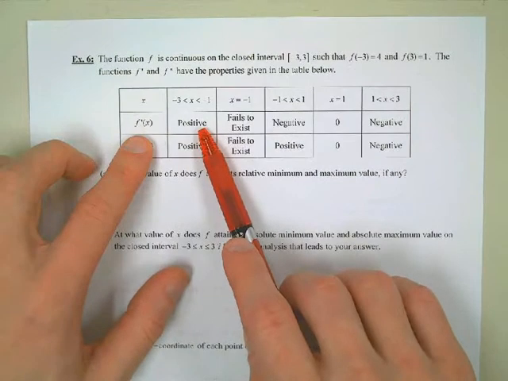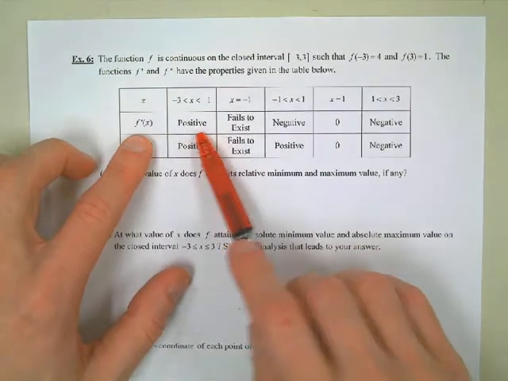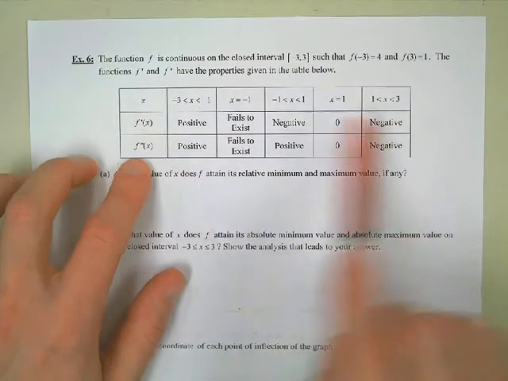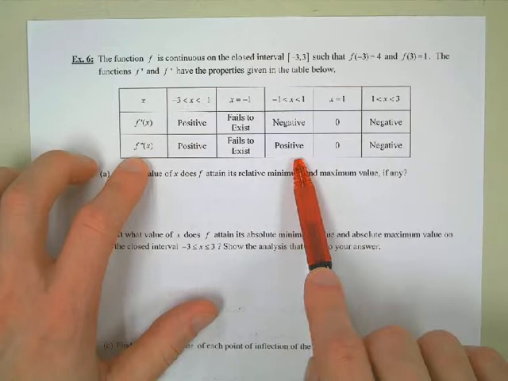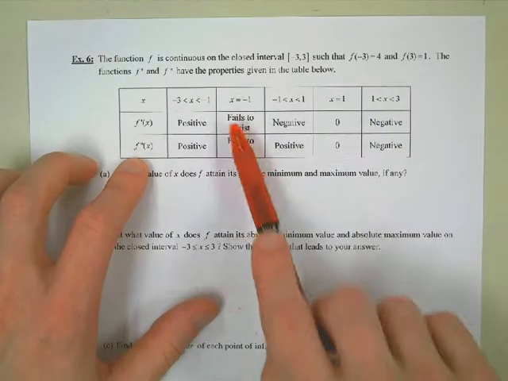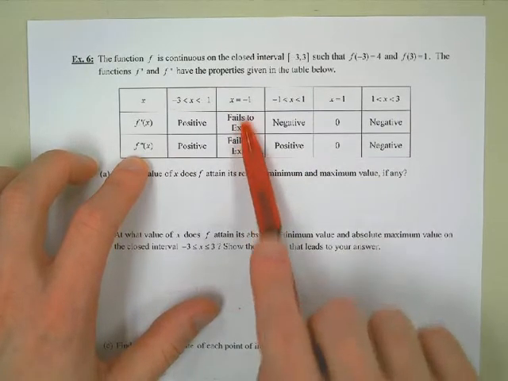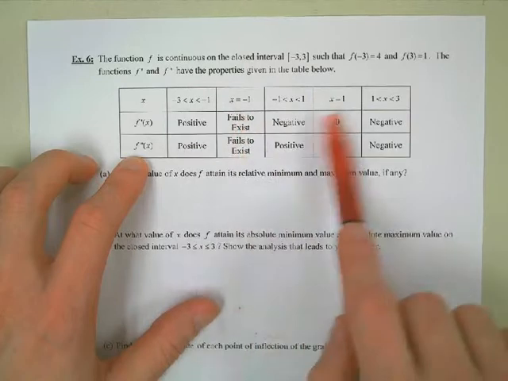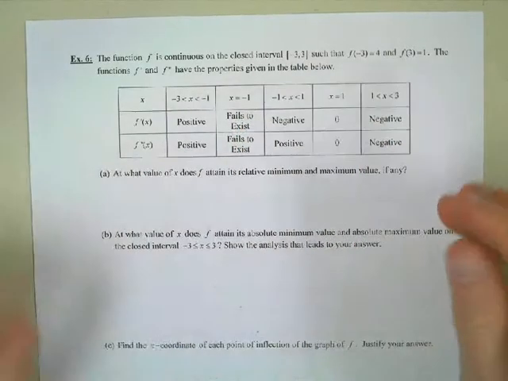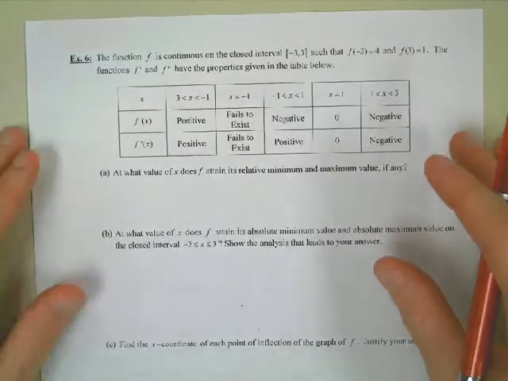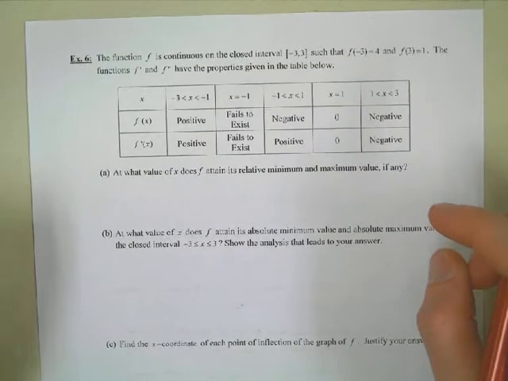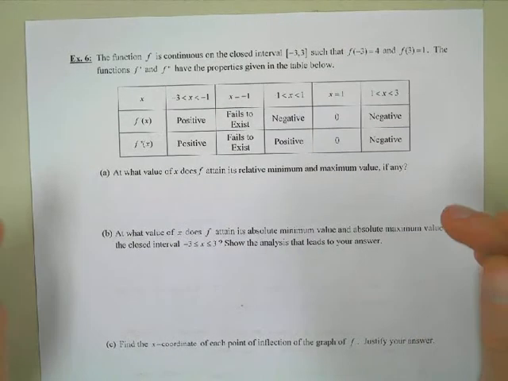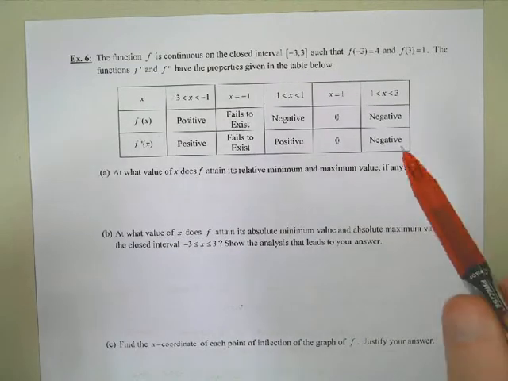And then we have signs. So for example, f prime of x on this interval is positive, then it changes to negative, then it stays negative. F double prime on this interval is positive, then stays positive, and then it changes to negative. And then we have some specific values at x equals -1 and x equals 1 as well. So, letter A says, at what value of x does f attain its relative minimum and maximum value, if any? So it may not attain a relative minimum or maximum here.